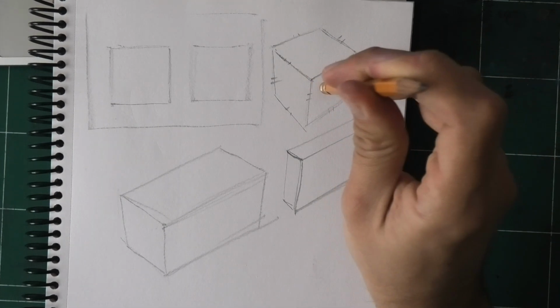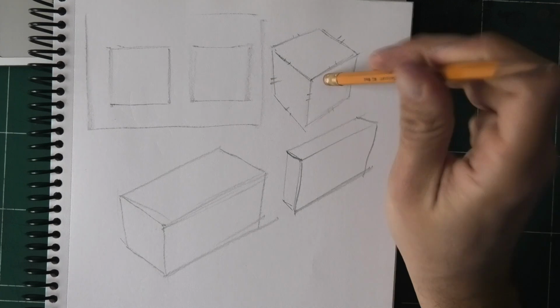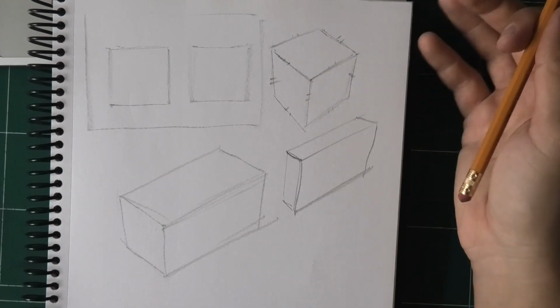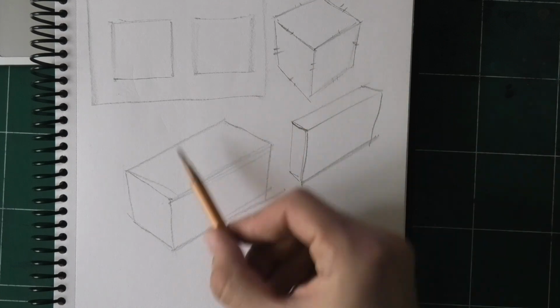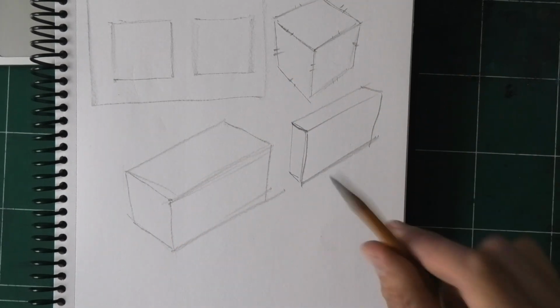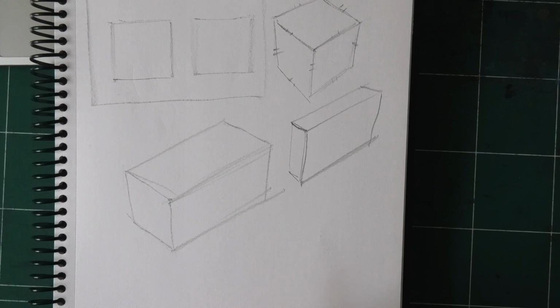The box, and why I highly recommend you learn how to draw it, what it does is force us to learn how to draw these distances in space in an equal way, okay?